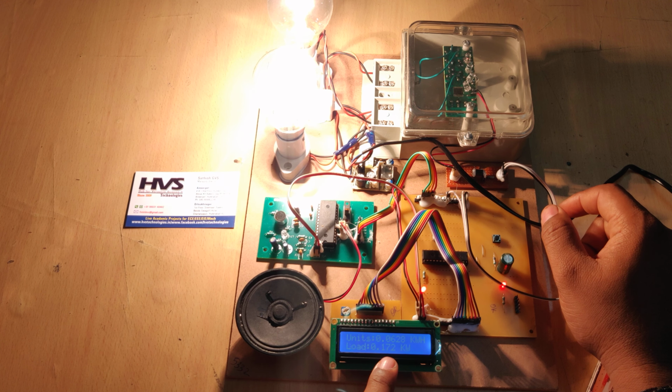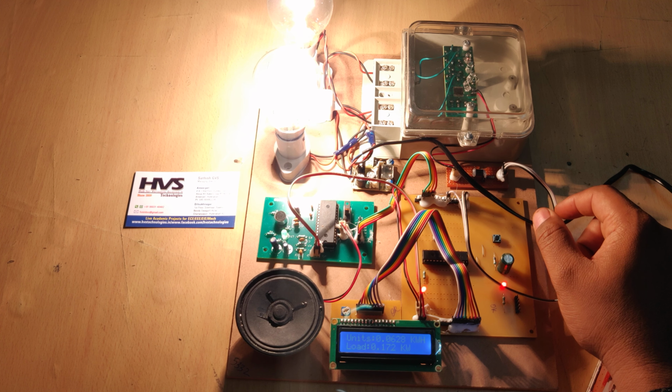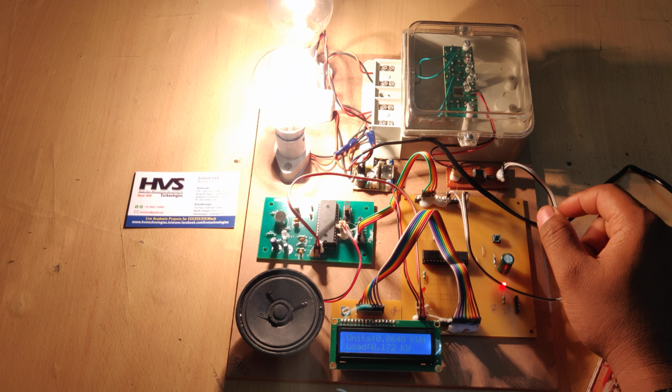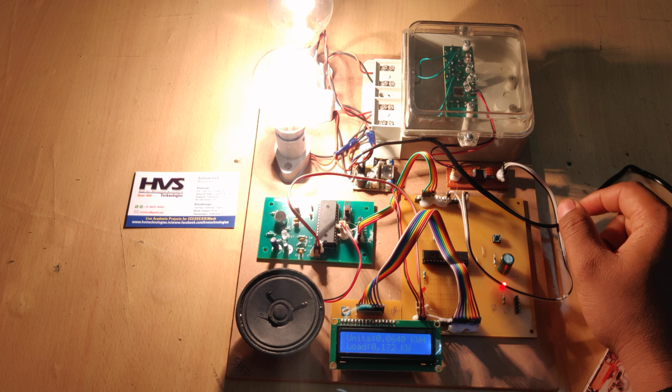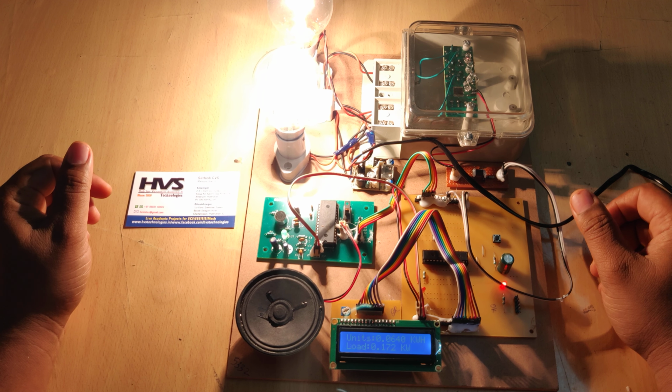Whenever the high wattage is detected here, it will wait for another extra reading also, because of possible malfunctioning. Alert, high load, please check.